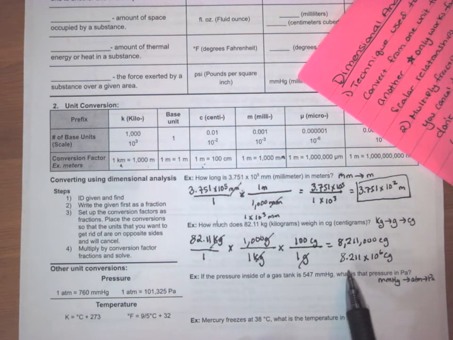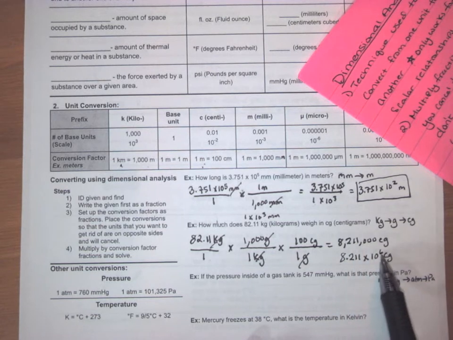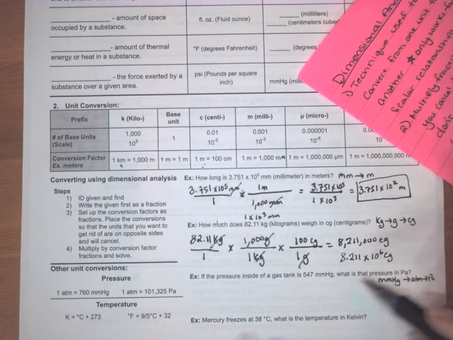Either answer is acceptable, so 8.21 times 10 to the 6 centigrams. And the way that scientific notation works is your coefficient needs to be in the ones place, and then the rest of it, I'm just going to count up how many places that is. 1, 2, 3, 4, 5, 6. So that's 10 to the 6. All right, so either answer works.